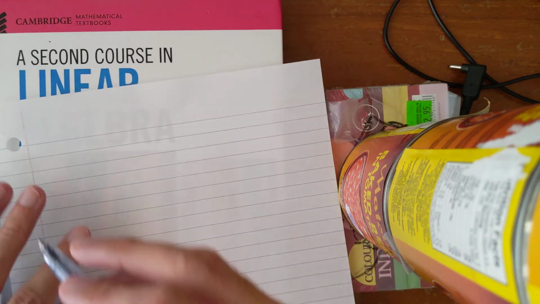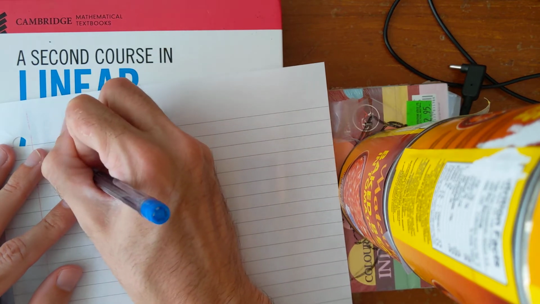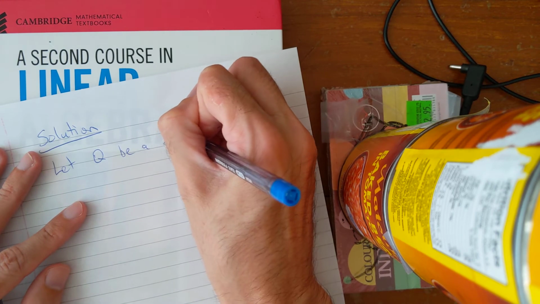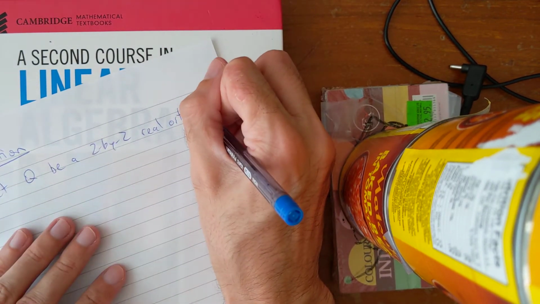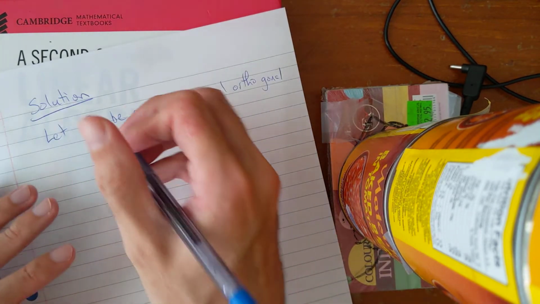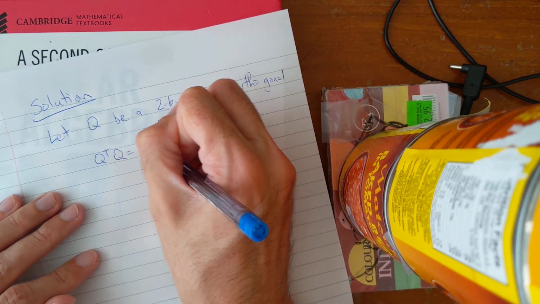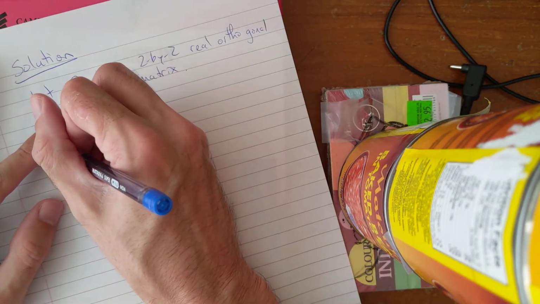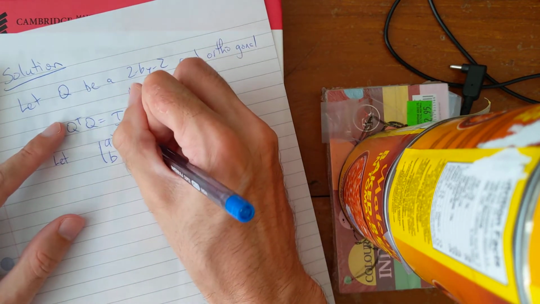Okay, so solution: let Q be a 2 by 2 real orthogonal matrix. So it's just a 2 by 2 matrix such that Q transpose Q equals the 2 by 2 identity. Let's just call the first column (a, b).